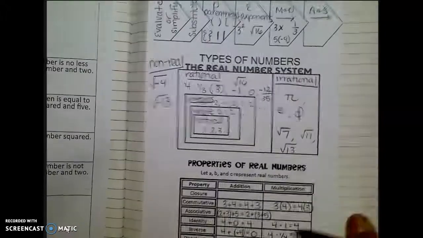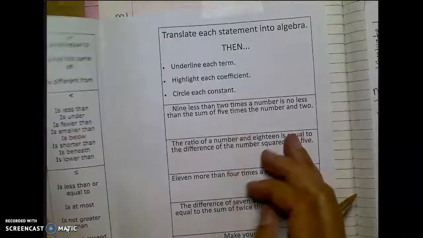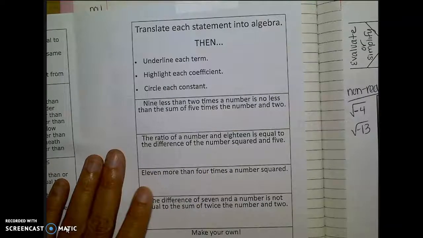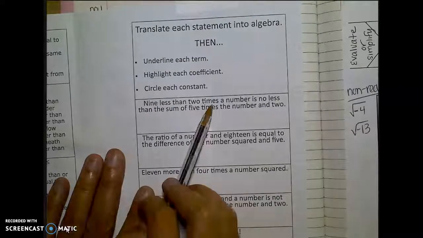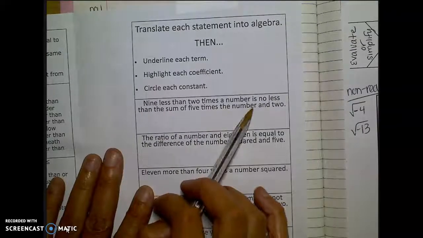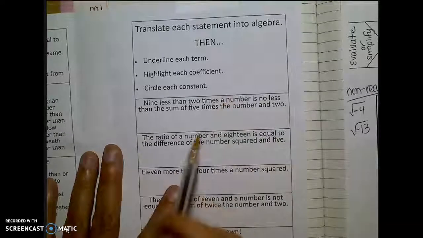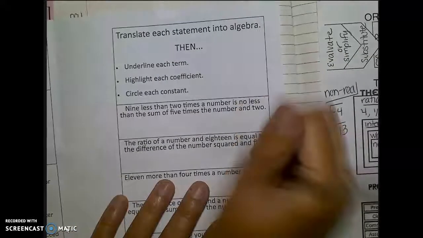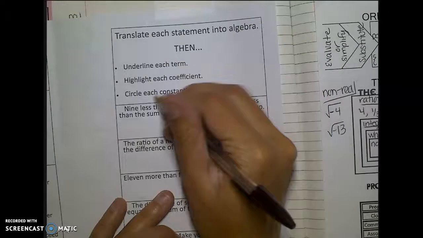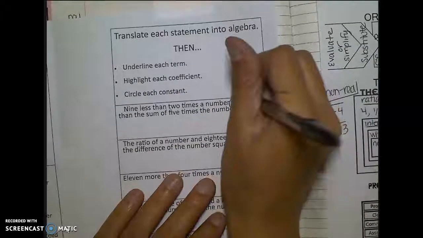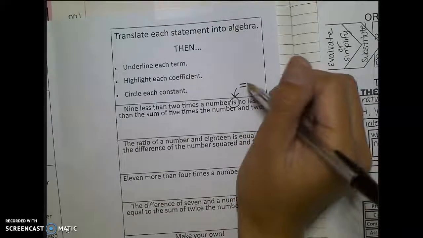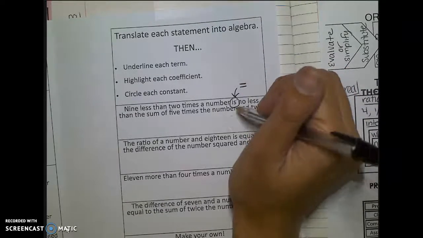And then on page 1, we had translating statements into algebra. Okay, so I kind of have to read it through and then read it through slow. 9 less than 2 times a number is no less than the sum of 5 times the number and 2. So a couple of things to point out. Firstly, the word is, which I'm going to just circle, even though it's a lie, it's not a constant. The word is so important. If I notice that, I know that's where my equal sign is going to be. And if it's not an equal sign, it's going to be some type of equal sign. So maybe not equal to, greater than, less than, greater than or equal to, or whatever.